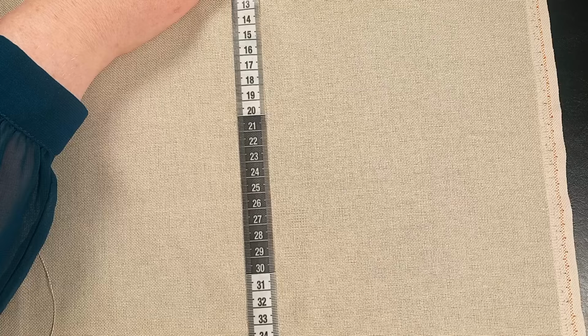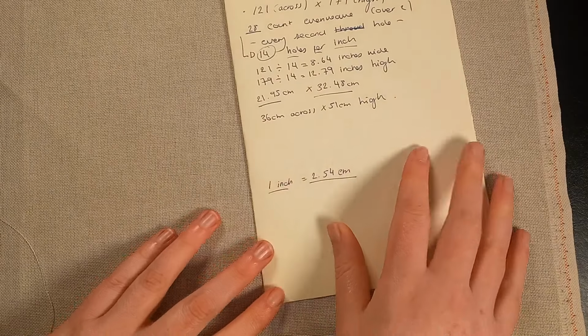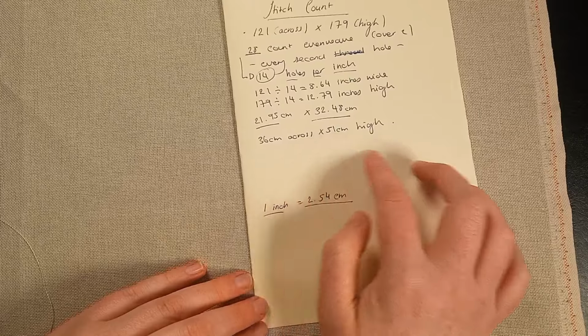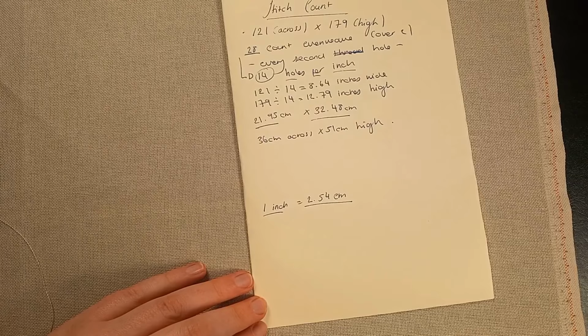What are we down here? You probably can't see, but we are 51 centimeters. So 36 centimeters across by 51 centimeters high. So this is the dimensions of our actual piece of fabric.